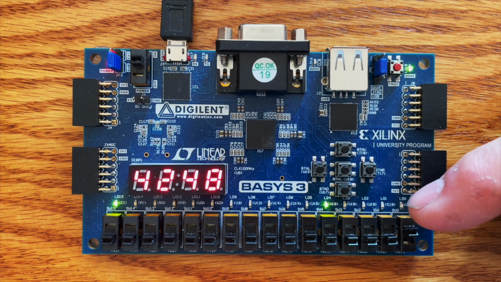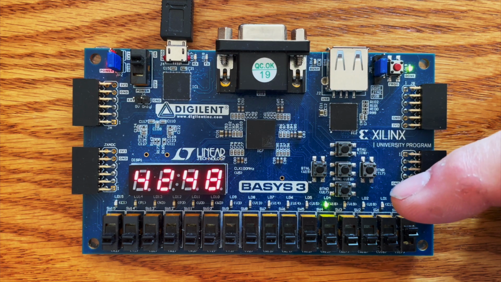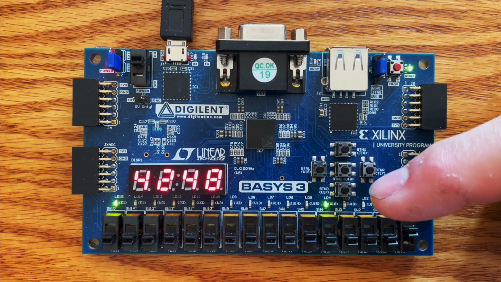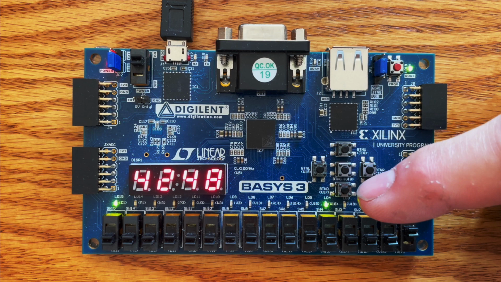Exceptions are displayed on LEDs 0 through 4. LED 0 corresponds to the invalid exception. LED 1 indicates divide by 0. LED 2 represents overflow. LED 3 is for underflow.